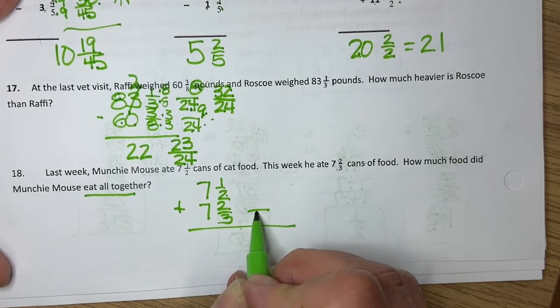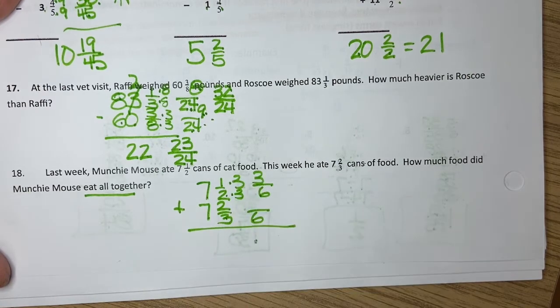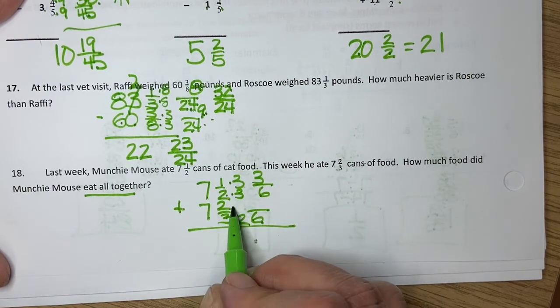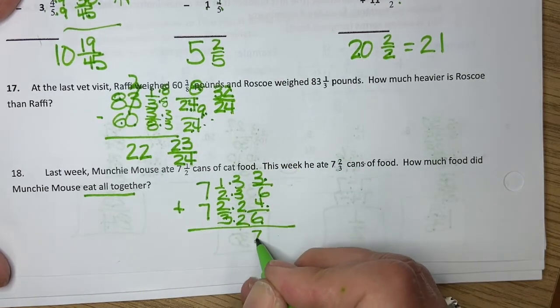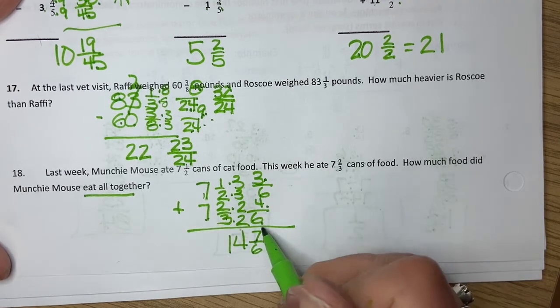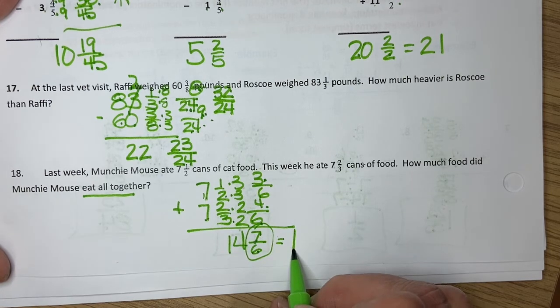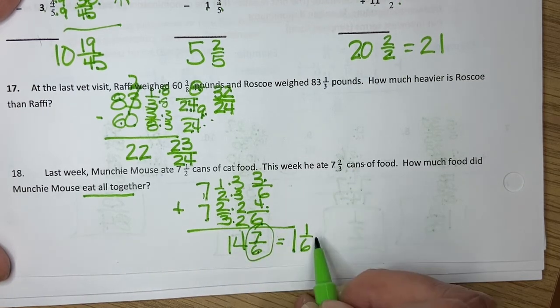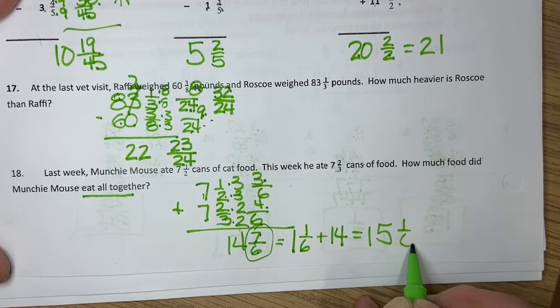2 and 3 both go into 6. I did 2 times 3, so 1 times 3. I did 3 times 2 to get to 6, so 2 times 2. 3/6 plus 4/6 is 7/6. 7 plus 7 is 14. Okay, this is improper, 7/6. 6 goes into 7 one time. I have 1 left over out of 6. I'm going to add that onto my 14 whole number, and I get 15 and 1/6.